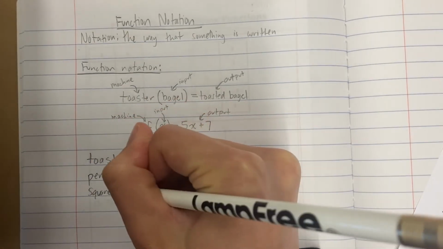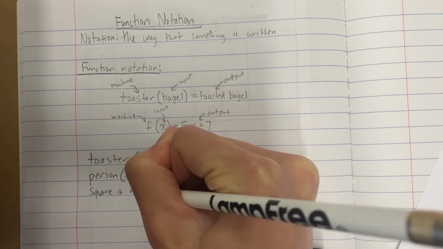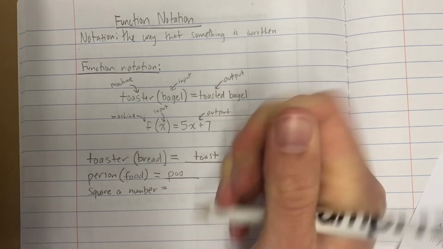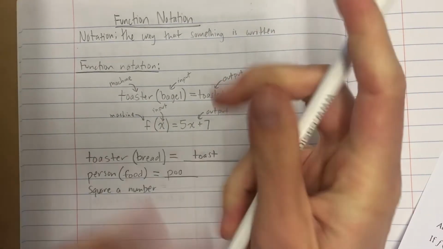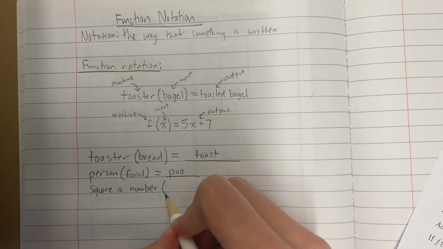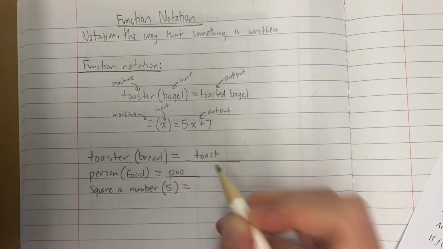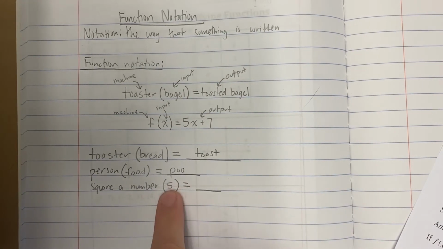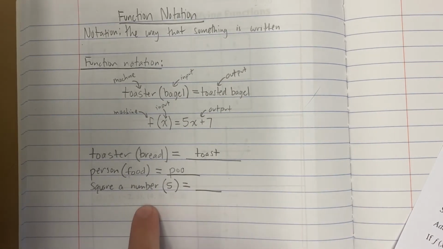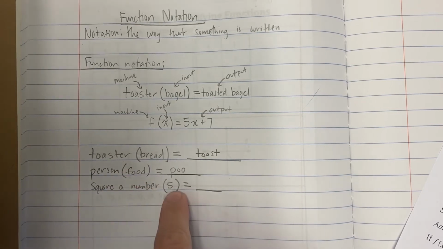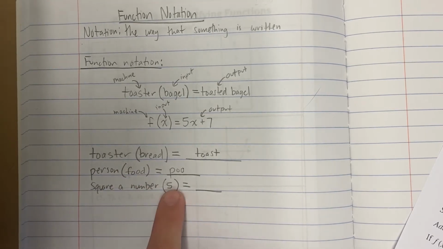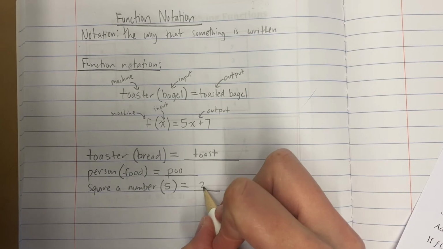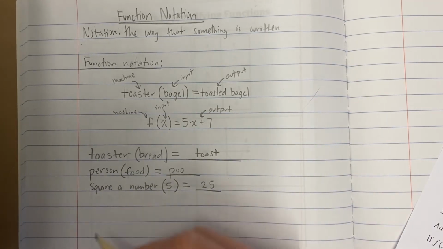Those are two kind of silly examples. What if there's a machine, and what it does is it takes numbers and it squares them. So if I take that machine and I input 5, what comes out? So I put in 5, and it takes that number and it squares it. So what does that mean? It says, oh, it's 5 times 5. So that would be 25. Okay.